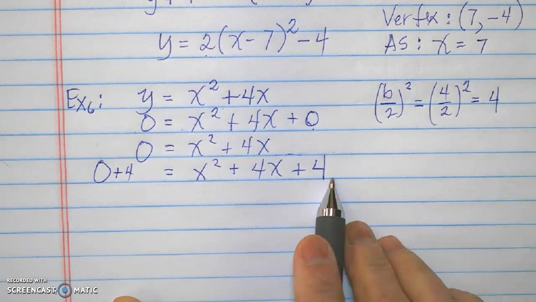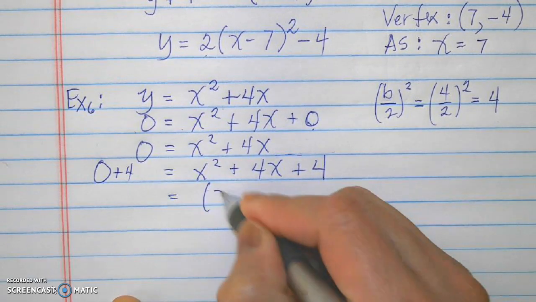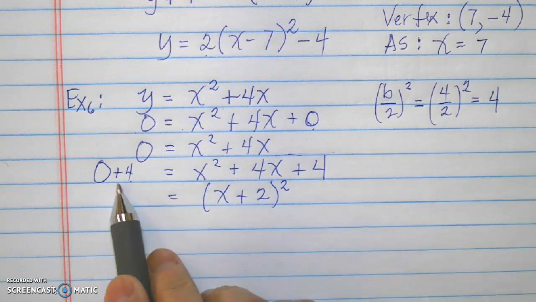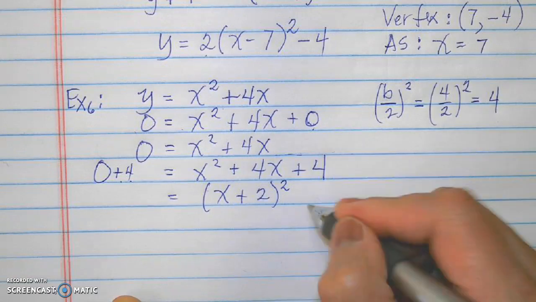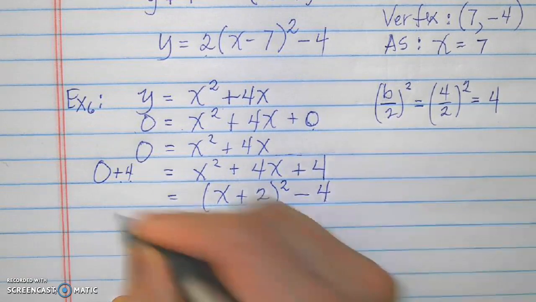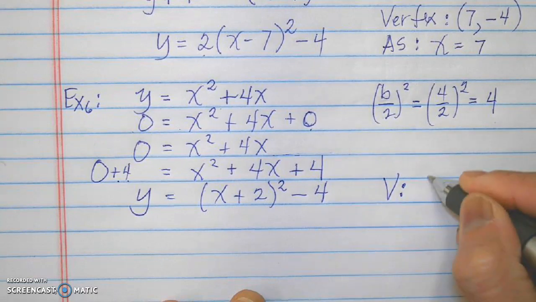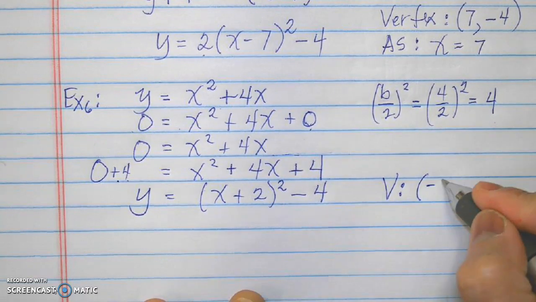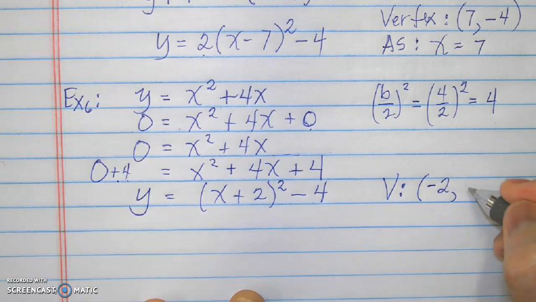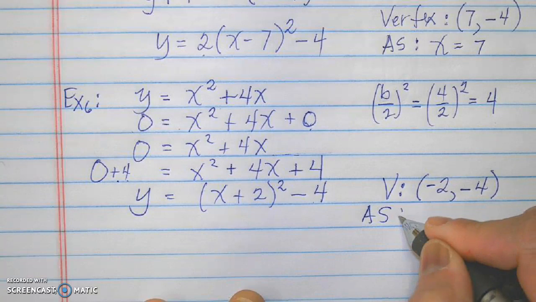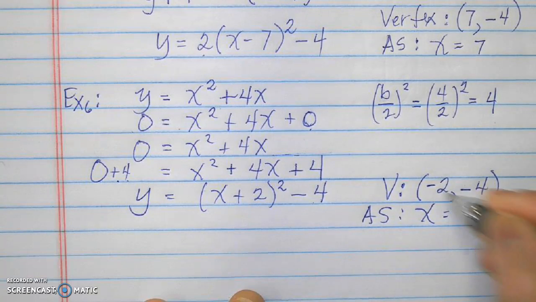And this is now a perfect square. X plus 2 squared. I will just go ahead and put this on the other side, making it negative 4, and go back to y. Therefore, our vertex is the opposite of that, which is negative 2. This, which is negative 4. And our axis of symmetry is x equals that, negative 2.